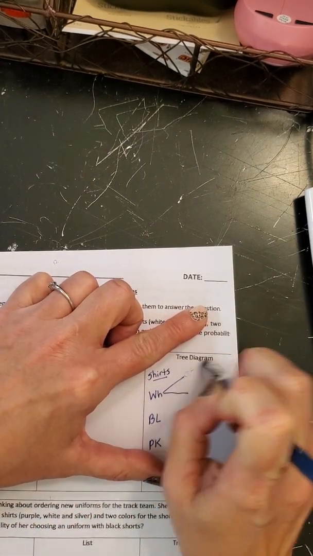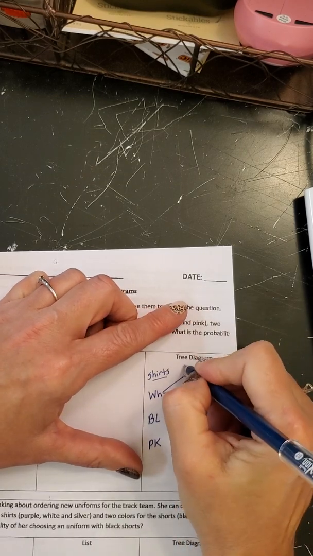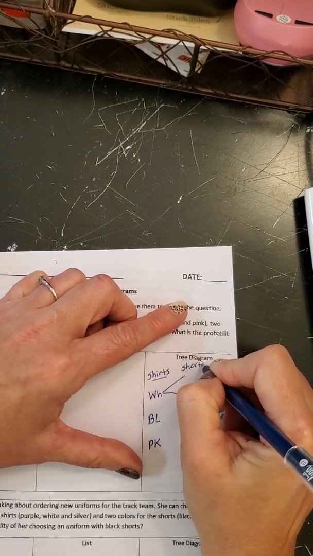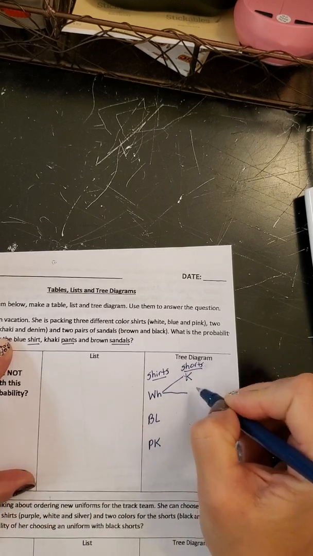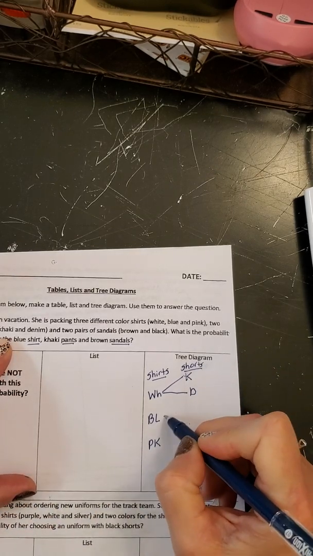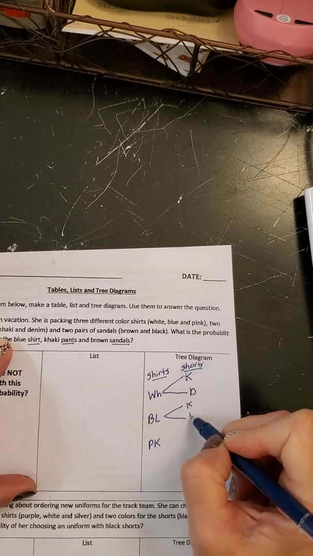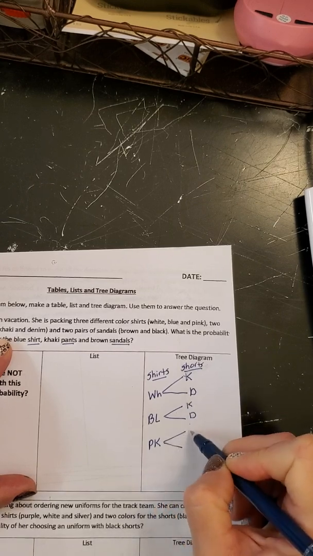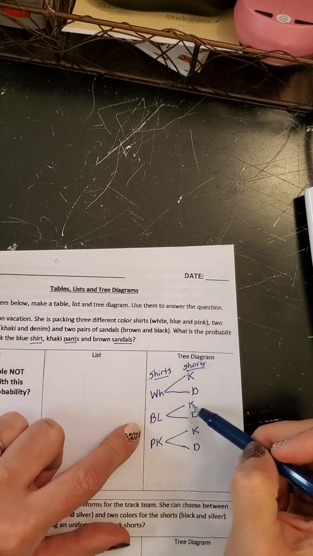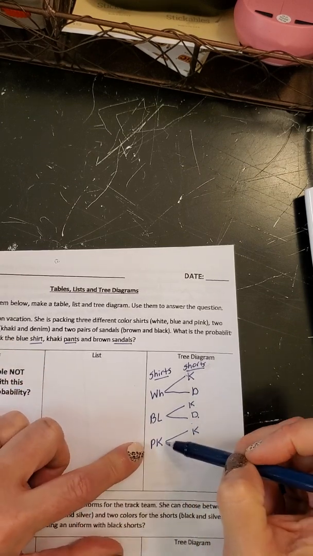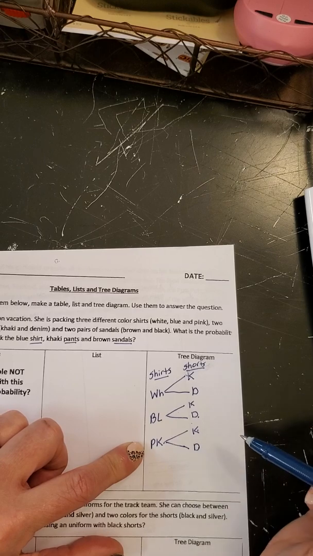Sorry. I love my erasable pens. Don't forget, though, they disappear if they get hot. Our short colors are khaki and denim. Now I'm going to have to put a khaki and a denim short for each color shirt, because if I pick a blue shirt, I could pick khaki or denim. If I pick a pink shirt, I can pick khaki or denim.